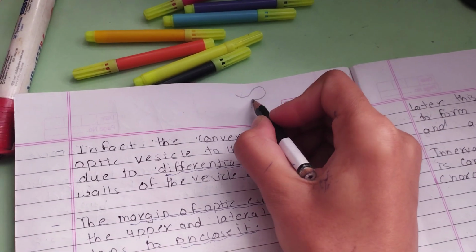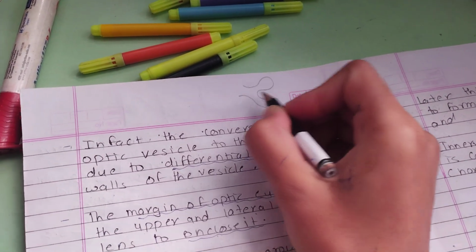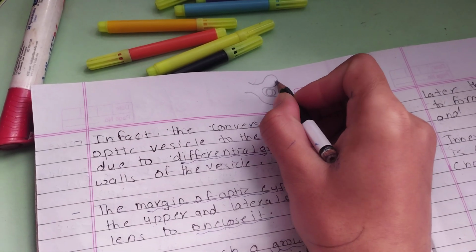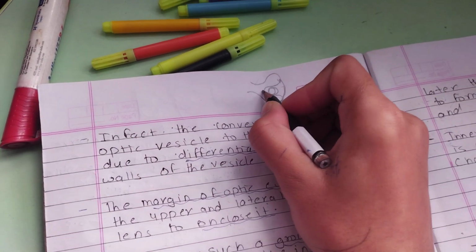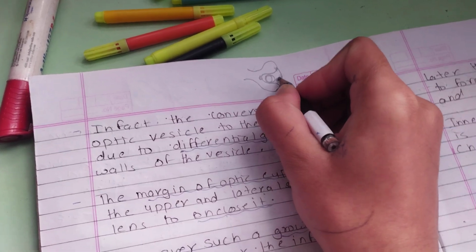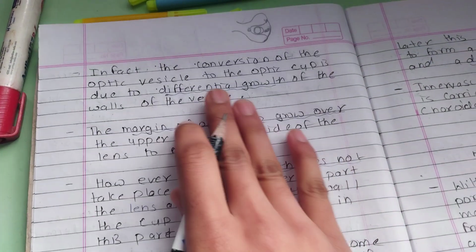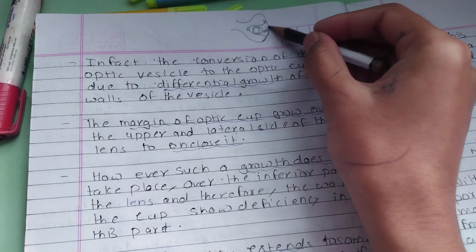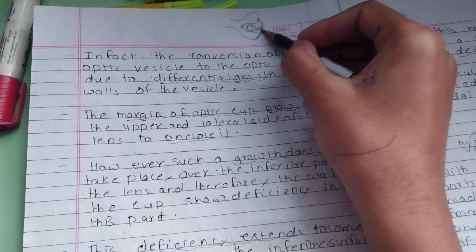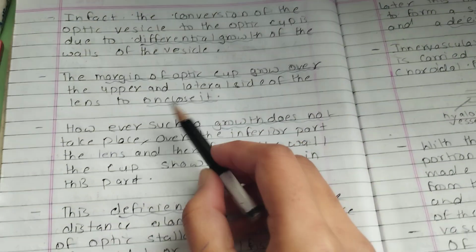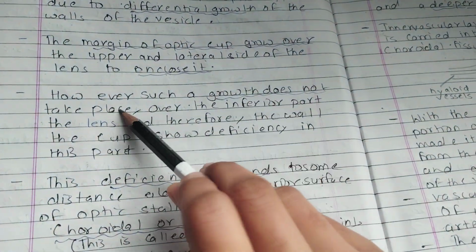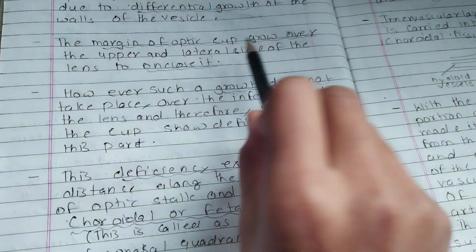Sorry for the picture here. What happens is that this part and this part grow, but this part and this part are not growing. That's why it is called differential growth: because it is growing rapidly, it just closes and blocks the space there. However, such growth does not take place over the inferior part. I have already told you.